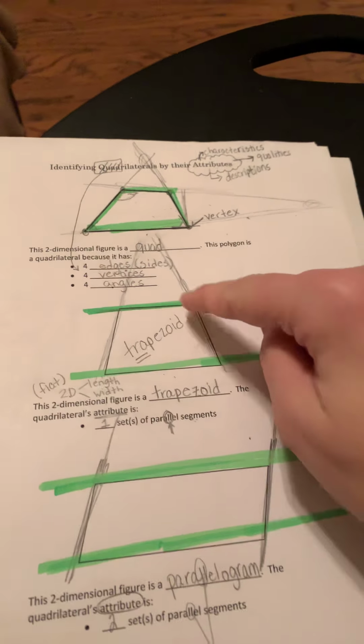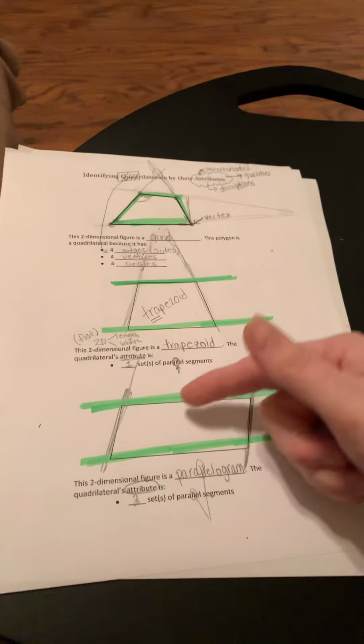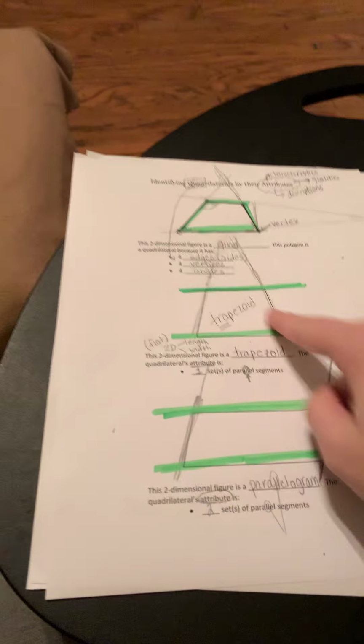What else are they? If the kids are struggling, say, what do you call these guys that are flat, straight? Oh, they're polygons. Yeah, polygon. Okay, so they could hang out with shapes, or they could hang out with the polygons, or they could hang out with quadrilaterals.